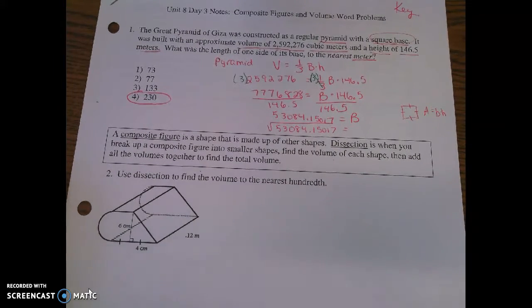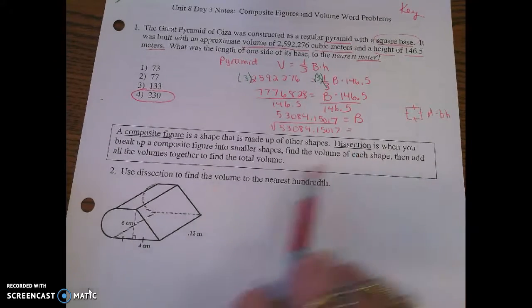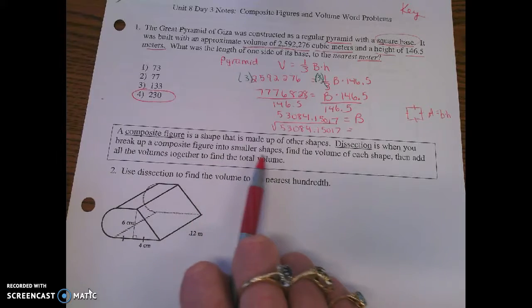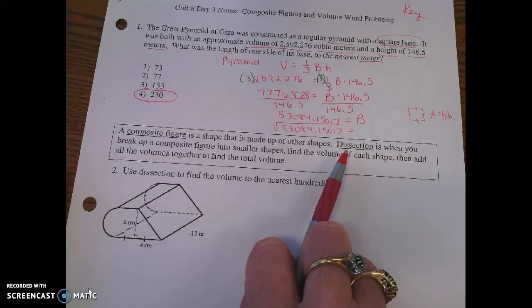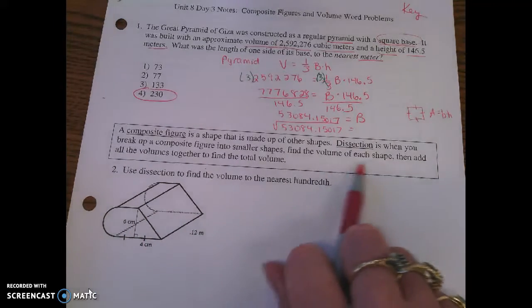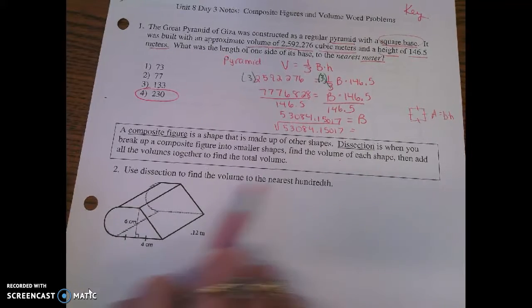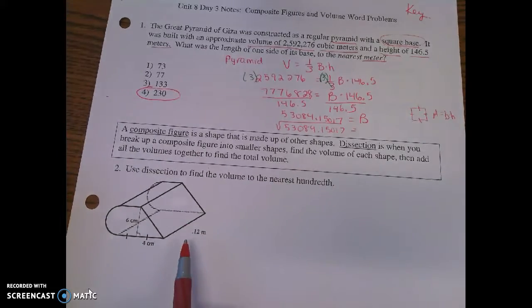All right, so next we're going to talk about composite figures. A composite figure is a shape that's made up of other shapes. Dissection is when you break up a composite figure into smaller shapes, just like you're dissecting a frog. You're taking a frog and breaking it up into smaller pieces. Same type of thing. So we're going to take a composite figure and break it up into recognizable shapes. Then we're going to find the volume of each shape and add all the volumes together to find the total volume of the composite figure.